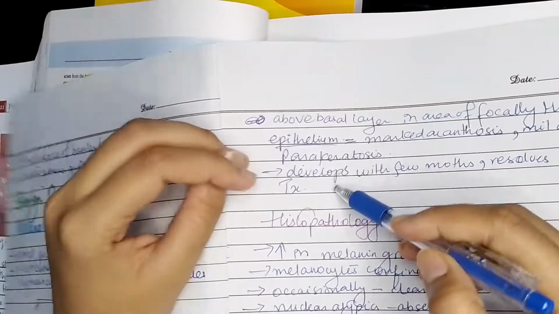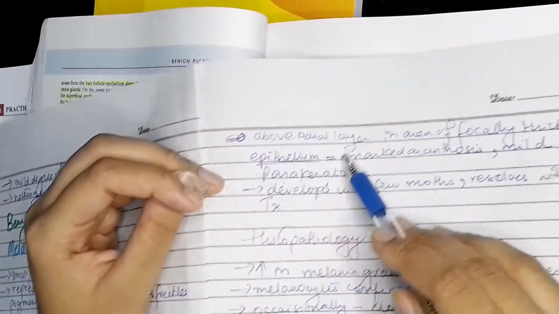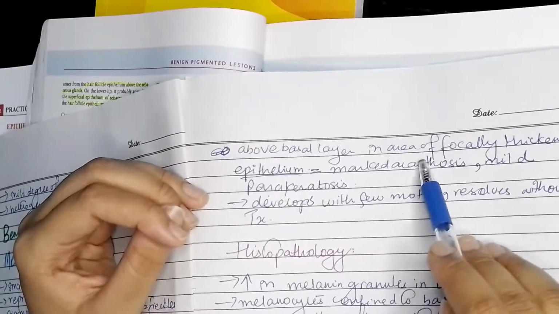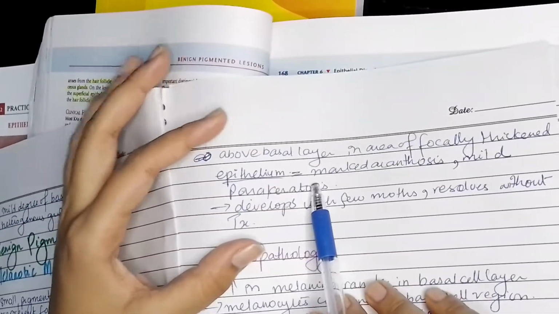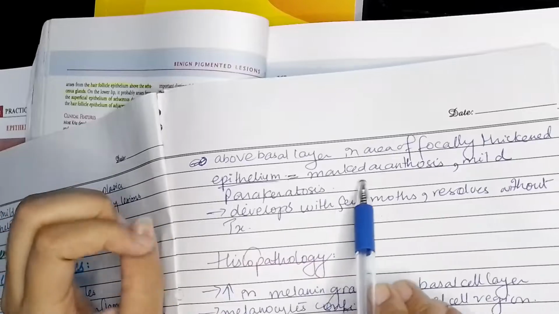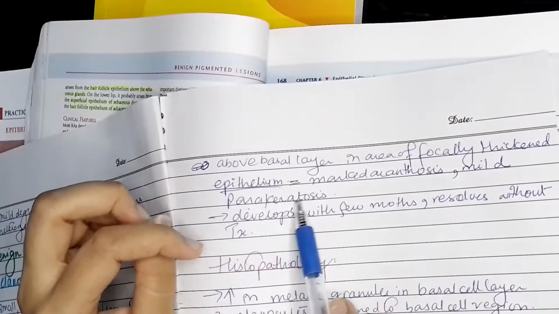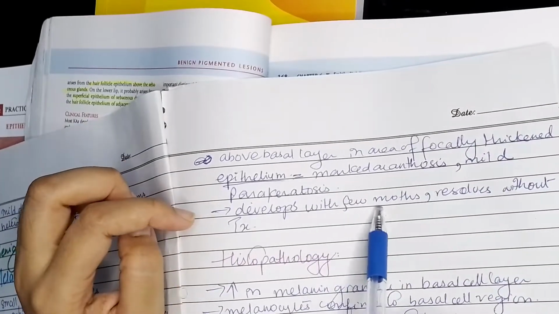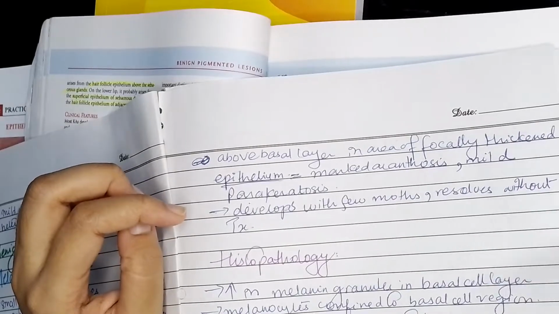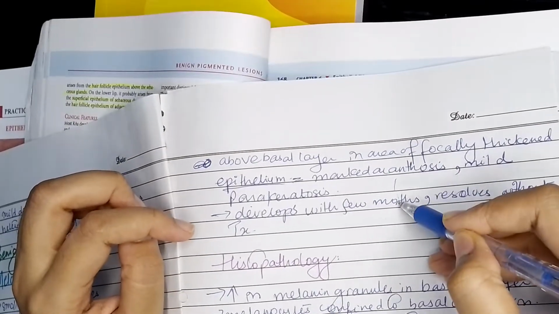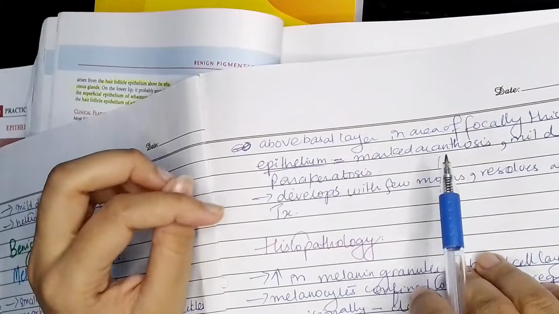These melanocytes proliferate above the basal layers in an area of focally thickened epithelium. So it will show marked acanthosis and mild parakeratosis. It develops over a few months and resolves without treatment. TX means treatment.